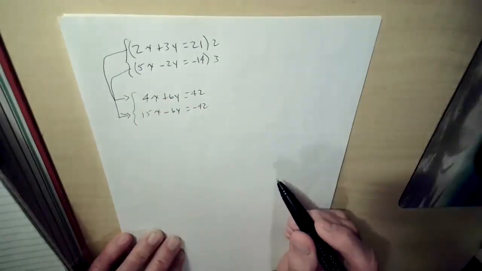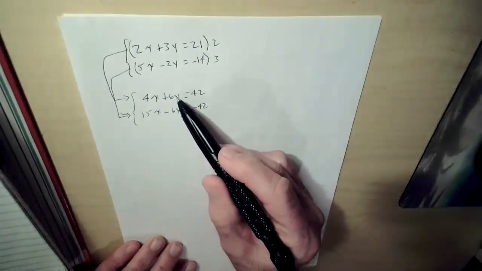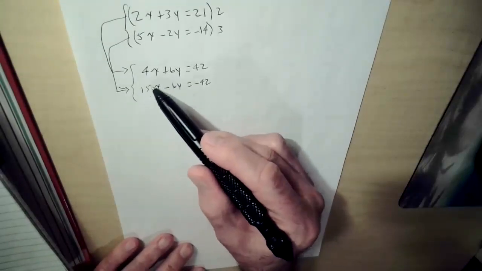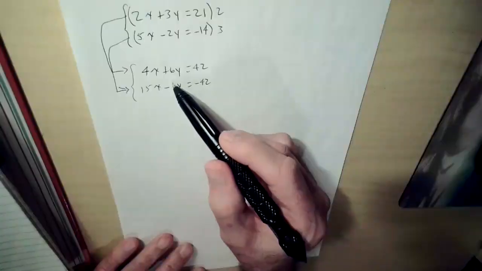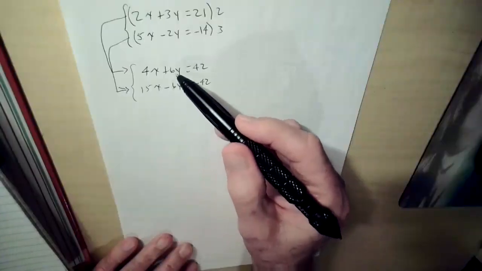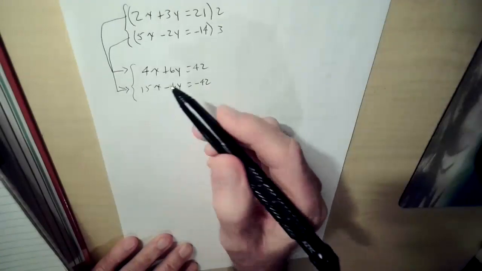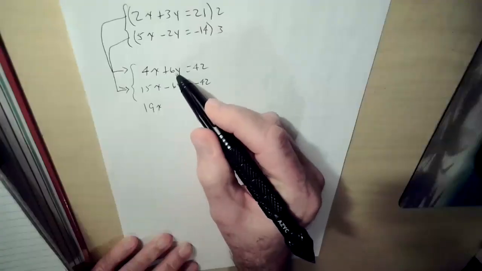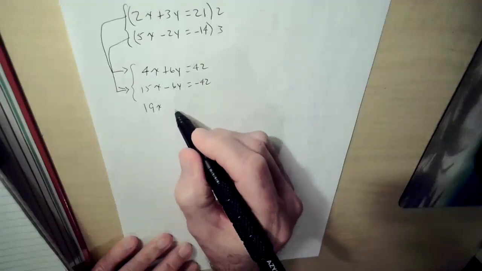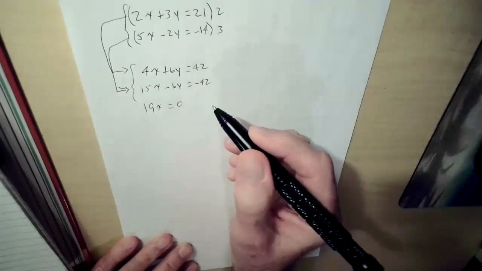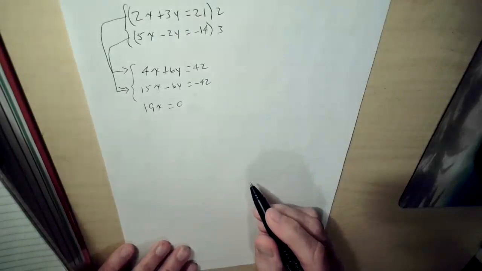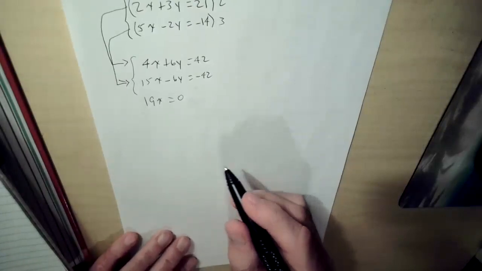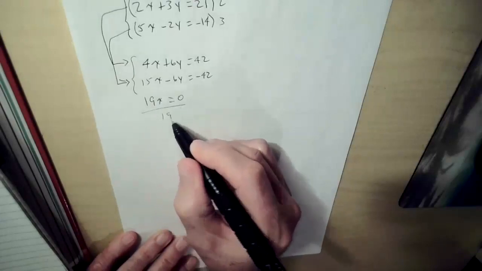And remember, this is the same as this. This is the same as that. You can see this is what we want here: one of these pairs of numbers to be opposites. And that's what we got here. 4x and 15x is 19x. 6y minus 6y is 0, equals 0. Wait.